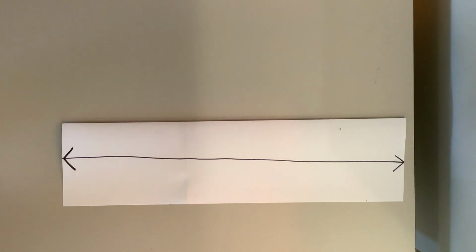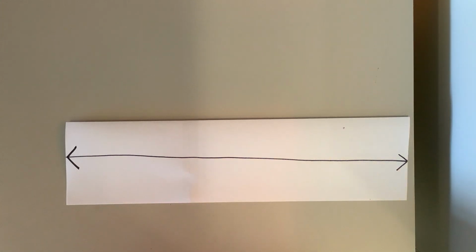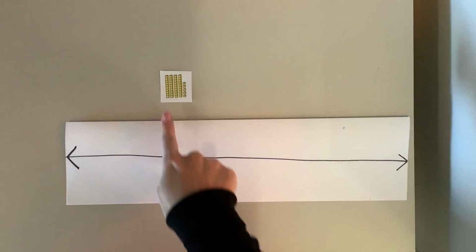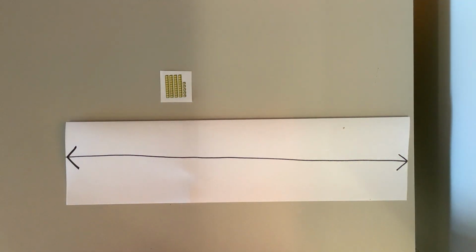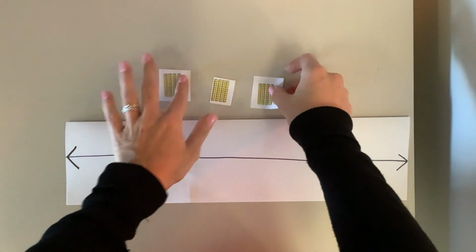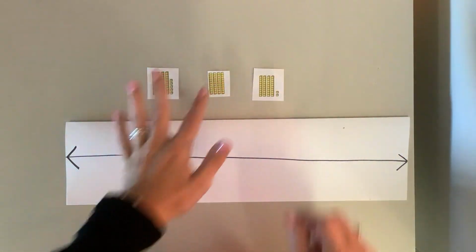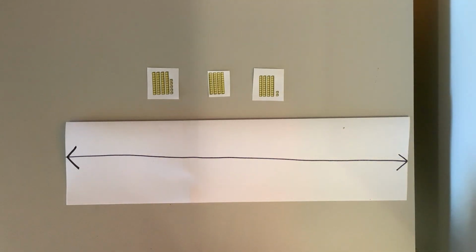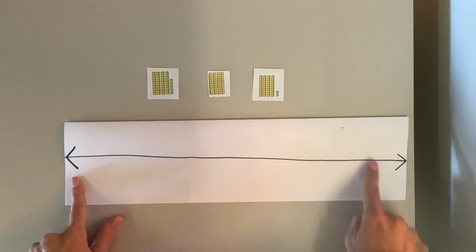When we were comparing numbers, we learned that we need to look first at the biggest place value to compare those digits. We're using base tens today, and when we're using base tens, the biggest place value is the tens place. There's two digits, tens place and ones place. So let's look at these three amounts. We're going to be putting these in order on this number line from least to greatest.